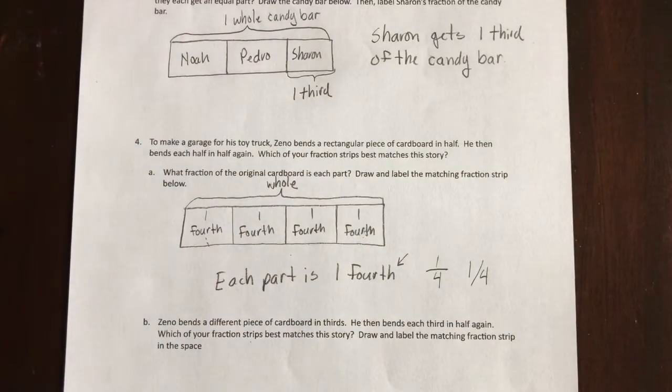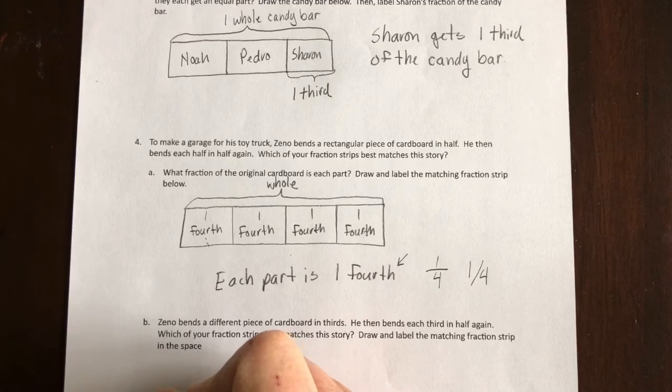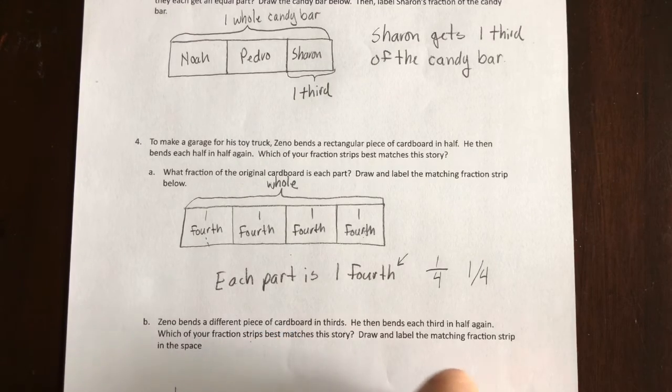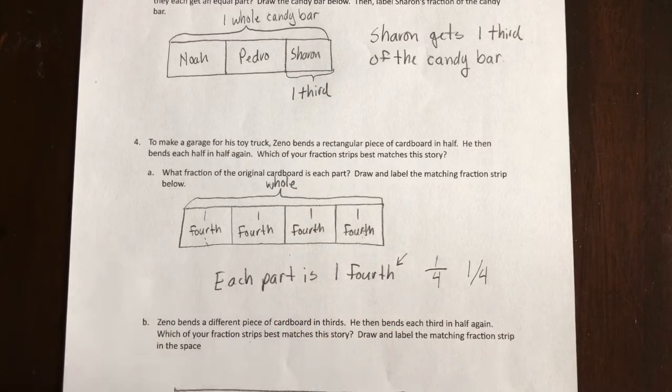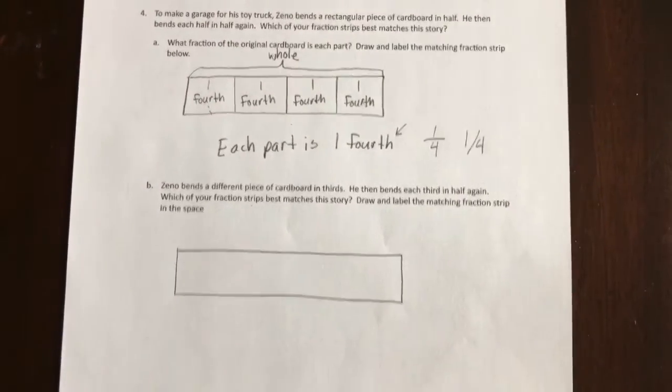So we're going to draw and label a matching fraction strip. All right, so I'm going to draw exactly what I just folded. So here's my tape diagram or my fraction strip. And to make 6, the first thing I want to do is think to myself, I'm going to do that thirds part first. There are lots of different ways you can do this. Oh, I'm not even on the screen. Let me push up and get on the screen. There we are.